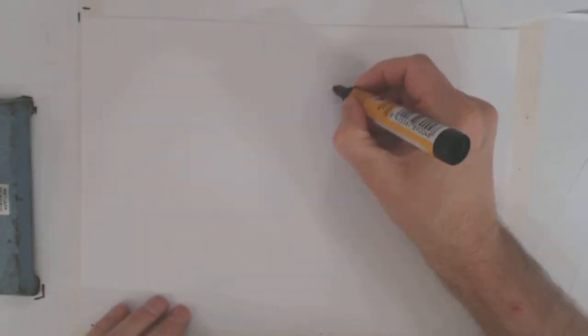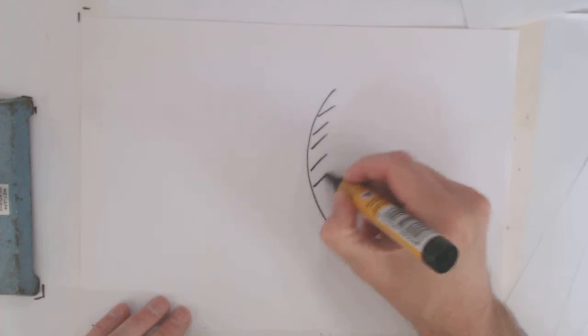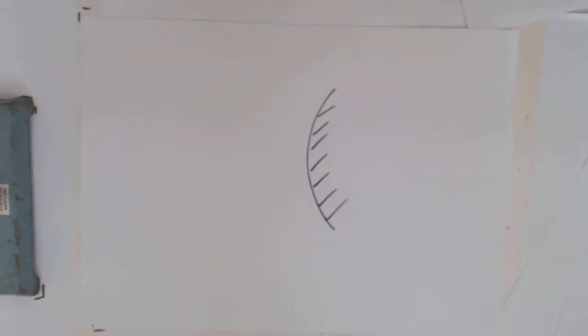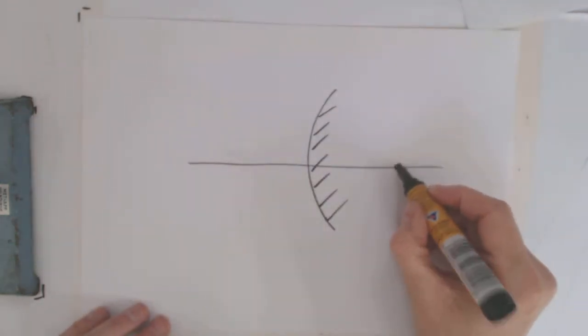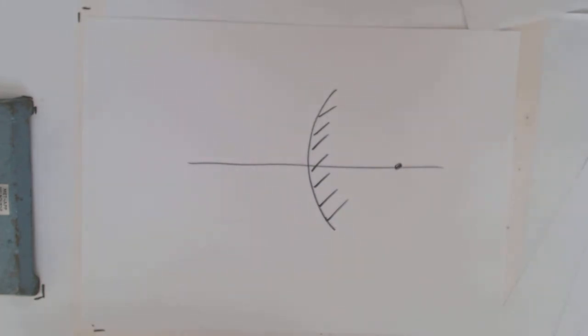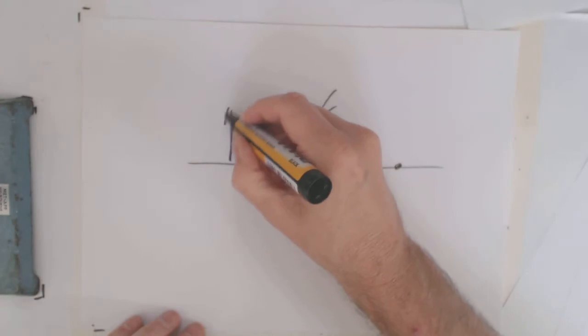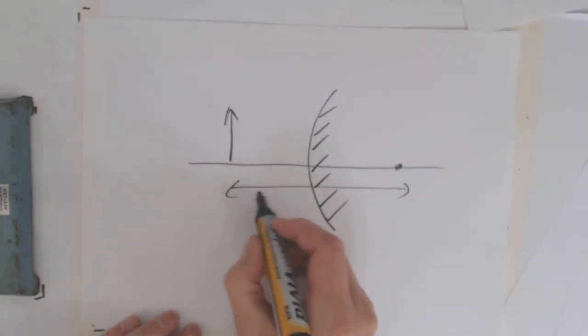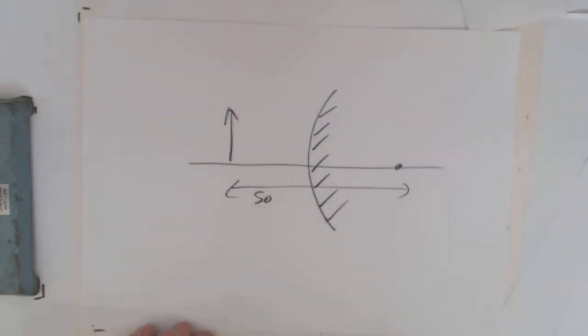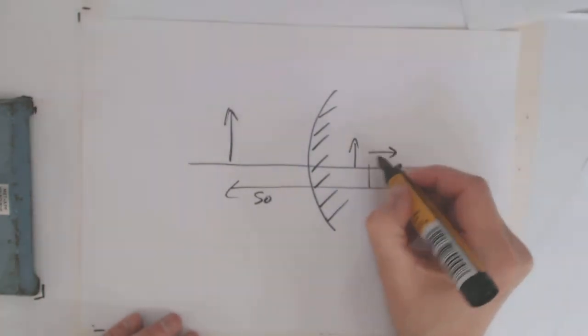So coming back to the convex mirror, we've got again just one focal point. With that one, it's very easy to figure out your object's over here. SO must be that one because there's only one focal point, and your little virtual image, your SI, is going to be real easy.